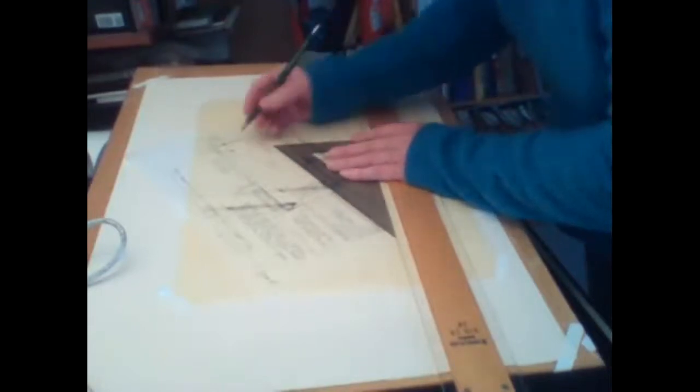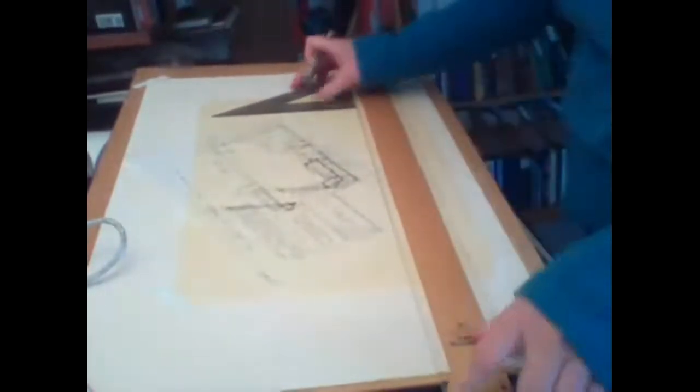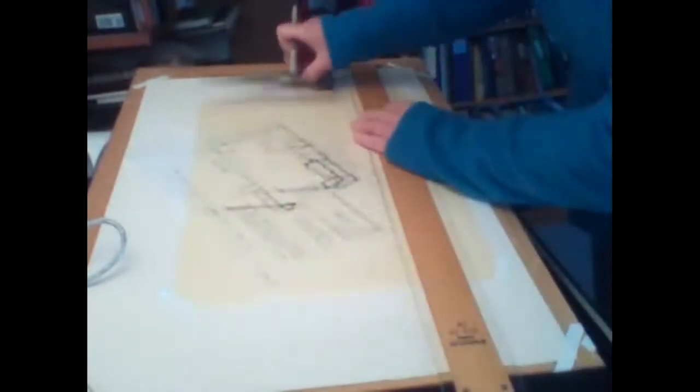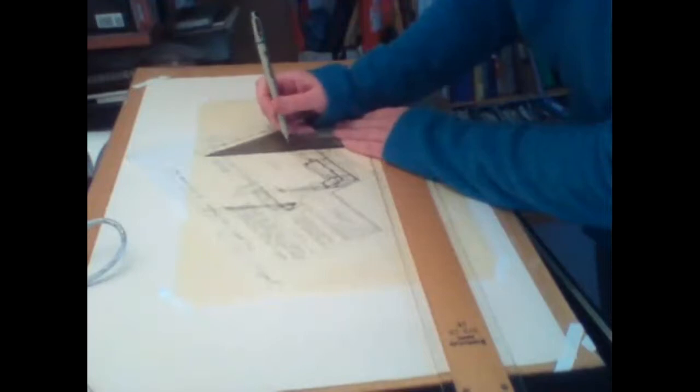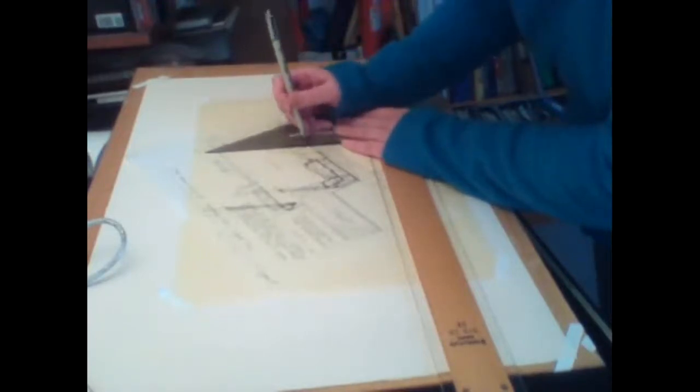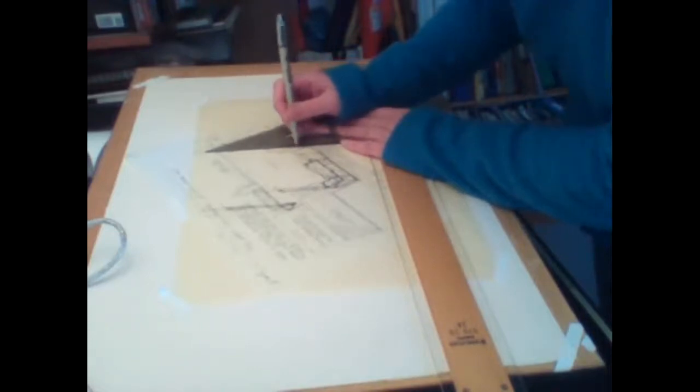And I'm just using a layout pencil and then inking over it. And then once the ink dries, I may go ahead and erase the layout pencil. But the ink is definitely darker and you'll have a shot at seeing that.